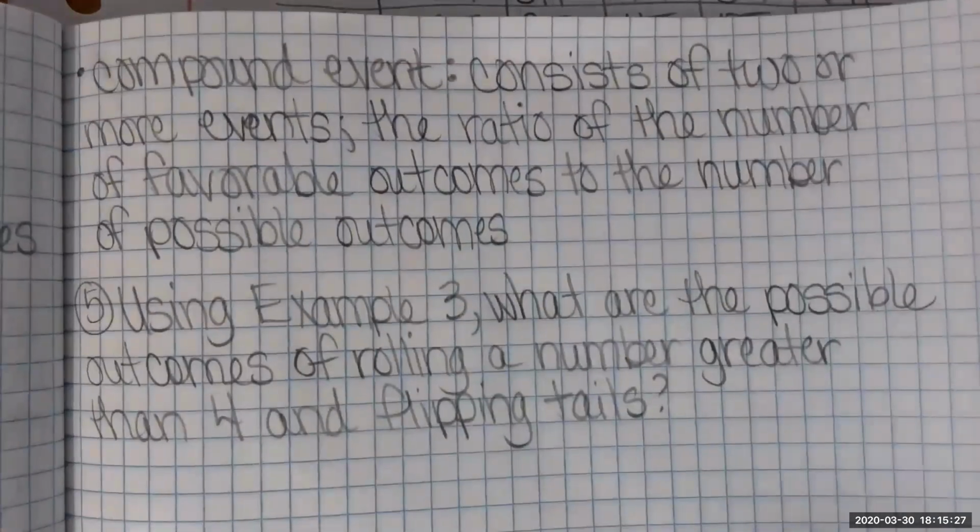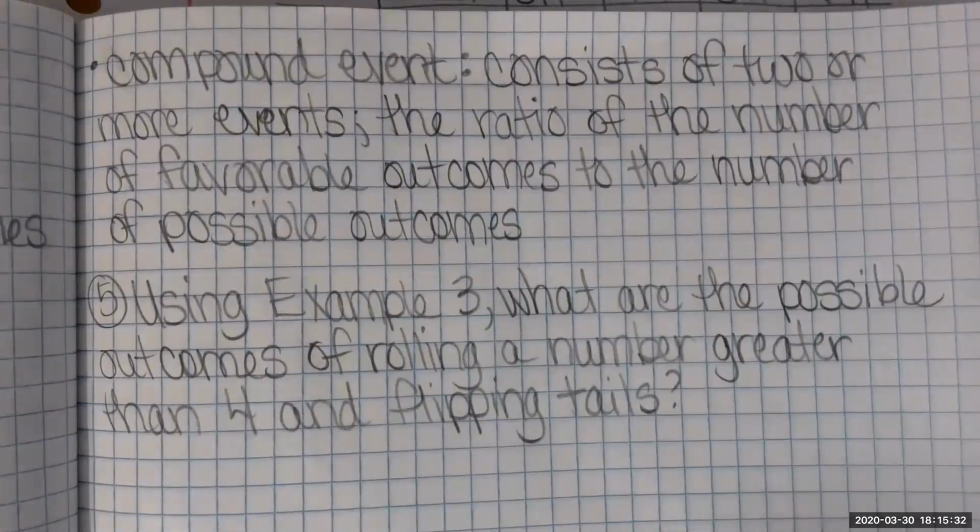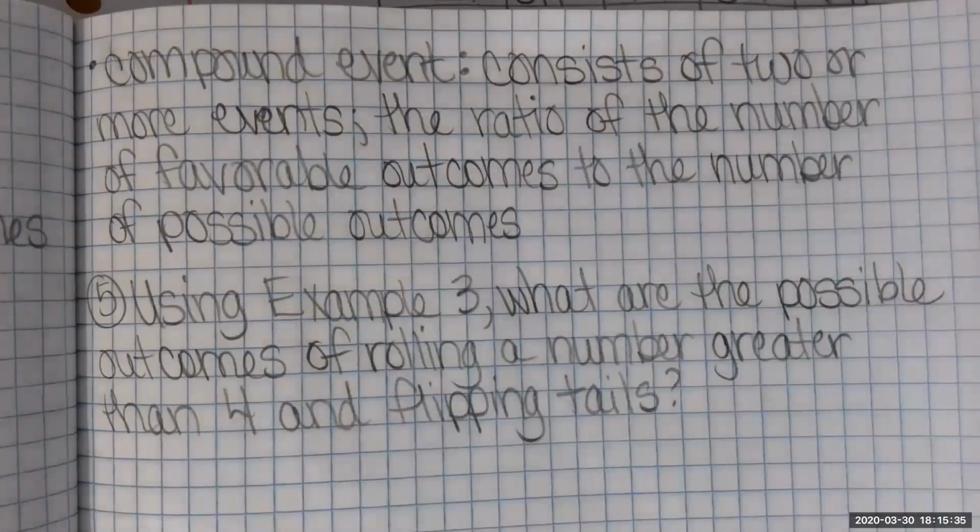All right, so here is the last part. We're going to look at compound events. A compound event consists of 2 or more events, and it's the ratio of the number of favorable outcomes to the number of possible outcomes. So we're going to use example 3. We're going to go back to that, the ones with heads and tails in the number cube. What are the possible outcomes of rolling a number greater than 4 and flipping tails? Go ahead and pause your video and get those examples in the book.